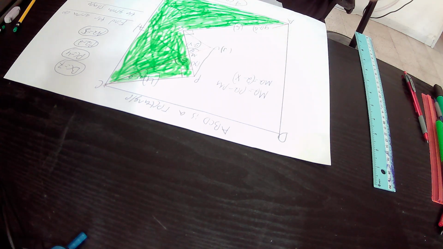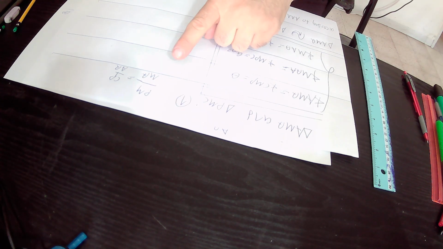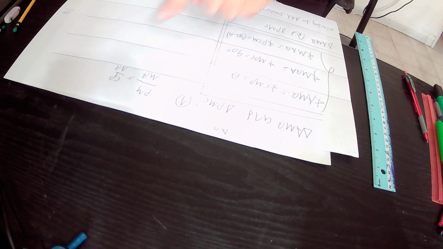Repeat again: we derive that PM over MQ equals CP over AQ.